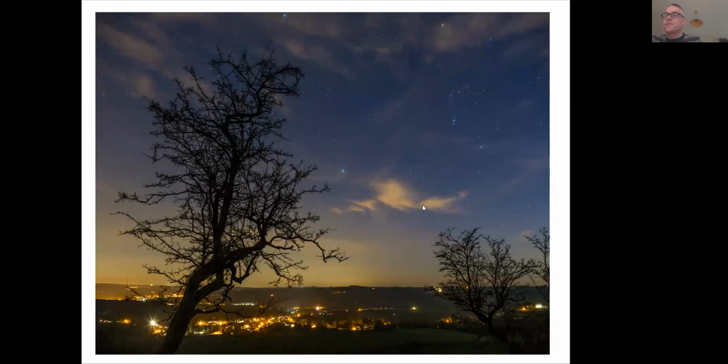And here is just an example, just a tree. It's a spindly little tree. This looks like a great metropolis. This is the very small village of Great Longstone. But I quite like the orange lights and the tree and a few stars and Orion tucked away up here.